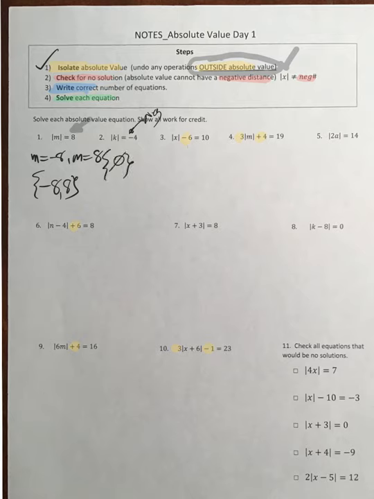Number 3, we have to isolate the absolute value first, which means we have to undo subtracting 6 first. So we have to add 6 to both sides. And that's going to give us the absolute value equals 16. And then we check. So we did step 1. We isolated the absolute value. This is a positive distance, so it's not a no solution situation. So we're good. And then we can write our 2 equations.